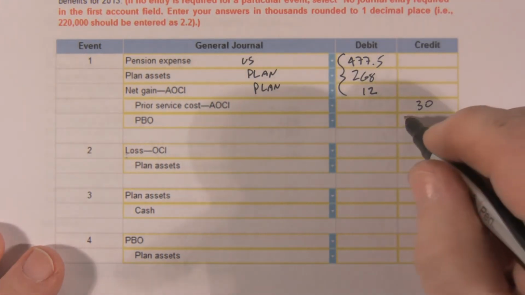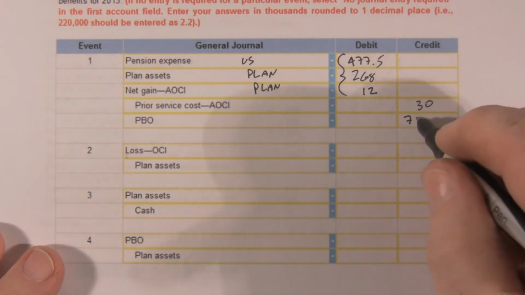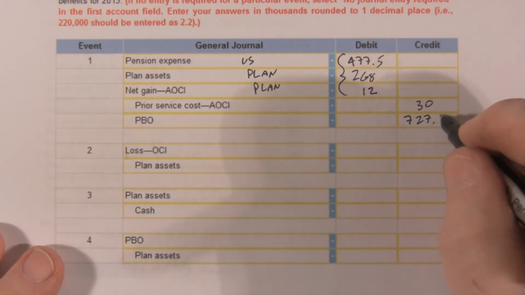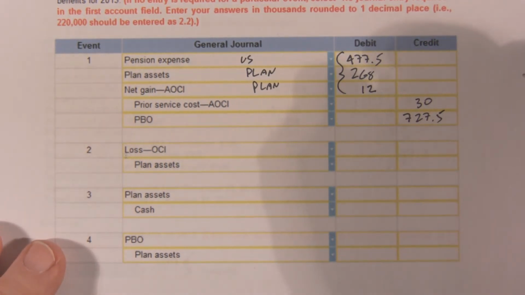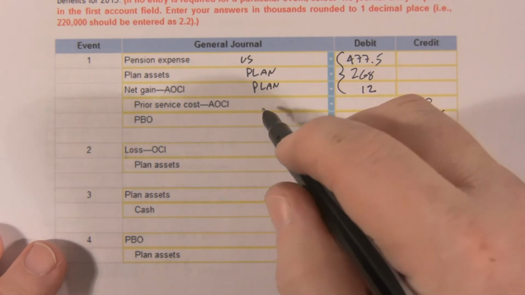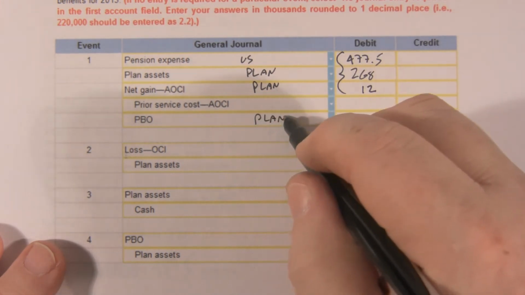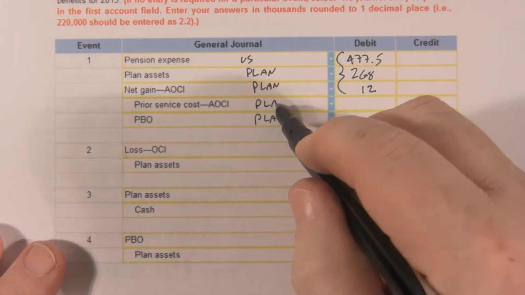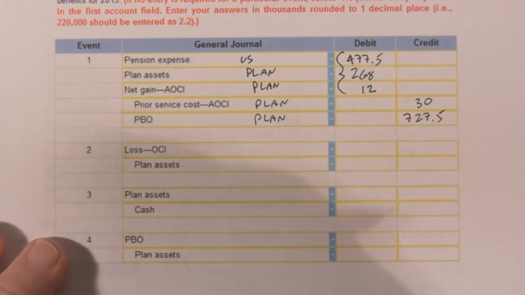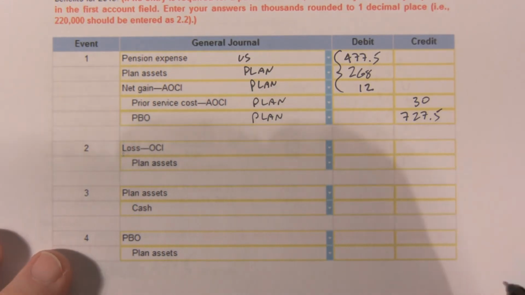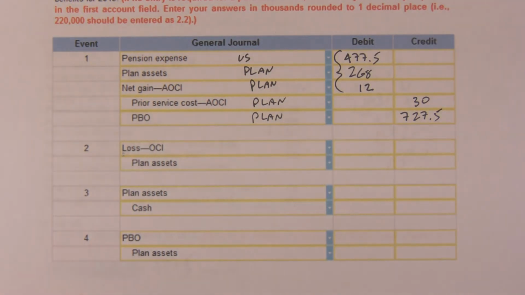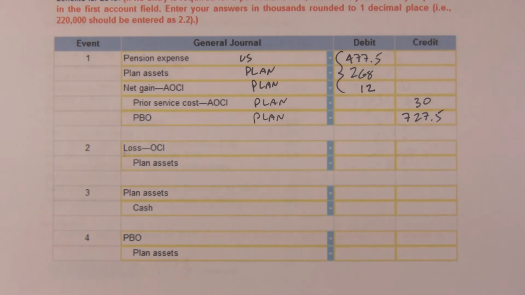So our PBO at the end is 727.5. That's how much we are increasing our liability. So this is the plan, and this is the plan, okay? So it sometimes looks a little weird because we're actually doing journal entries for two separate entities basically, but they're also the same one.